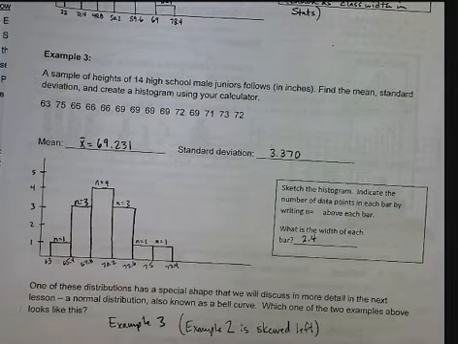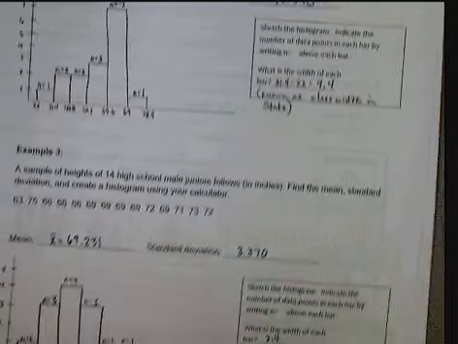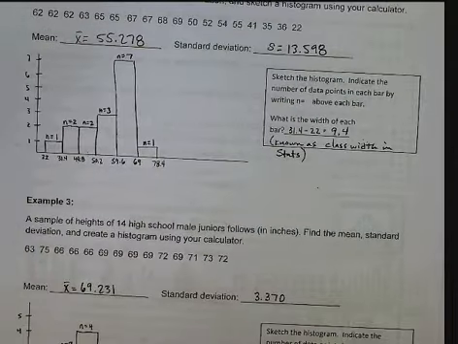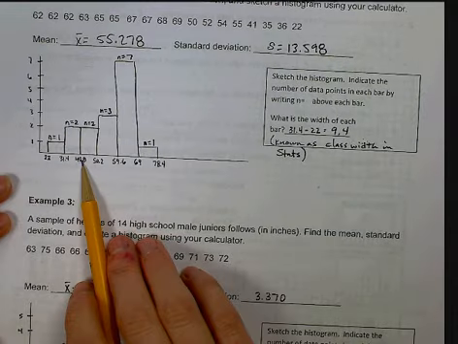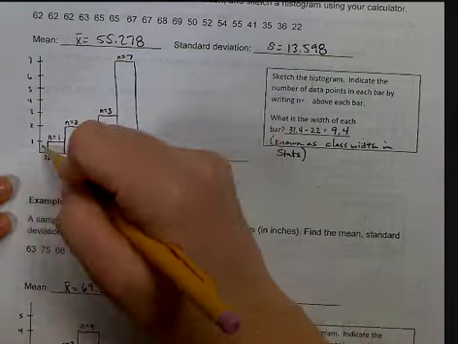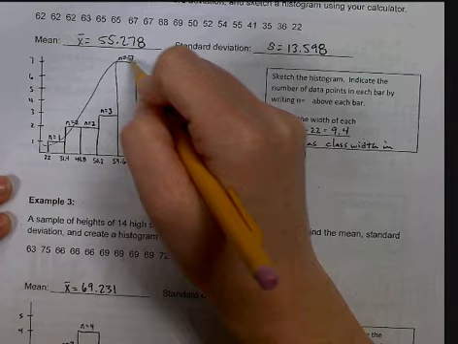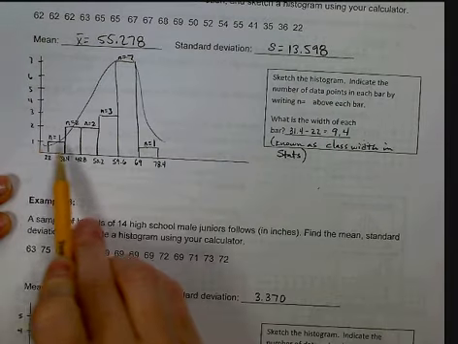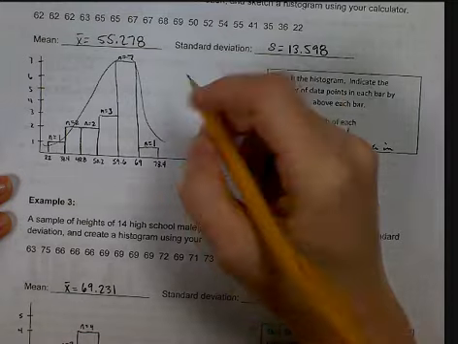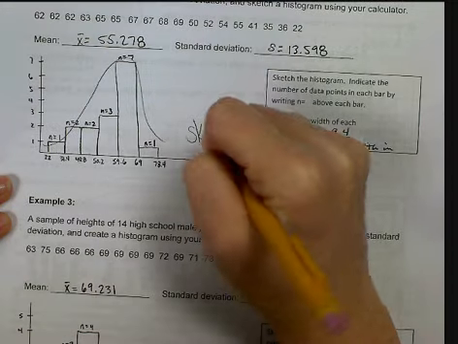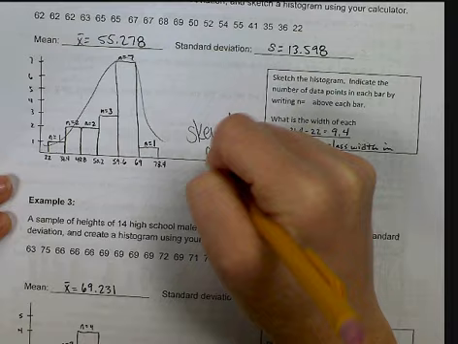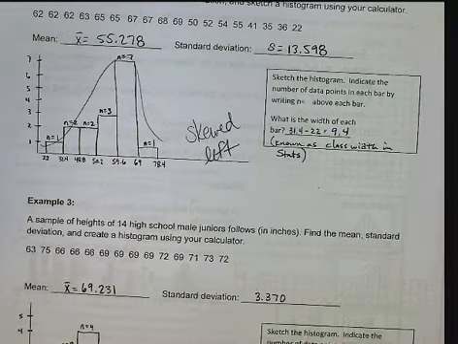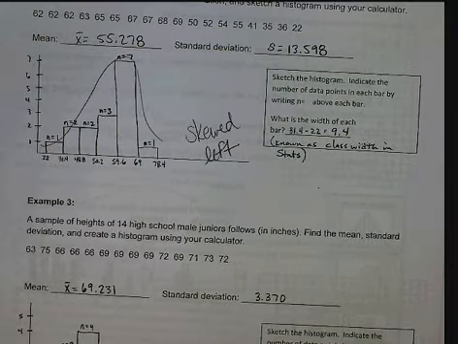Now let's go back for just a second and talk about what the shapes of these graphs would be. So if I'm looking at my example 2 histogram and I were to draw a curve on it, this has a tail on the left-hand side. This is called skewed left, meaning most of the data is on the right-hand side of your graph.